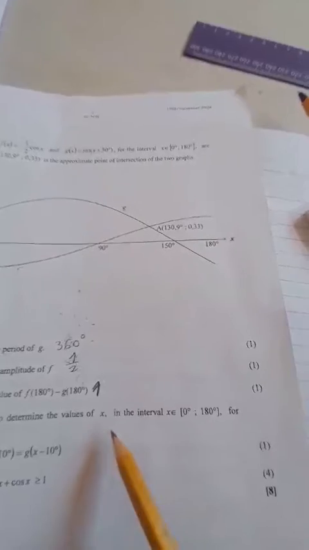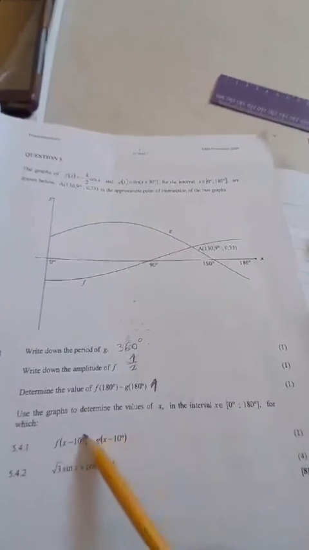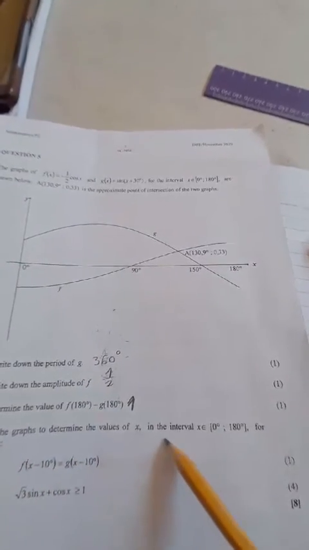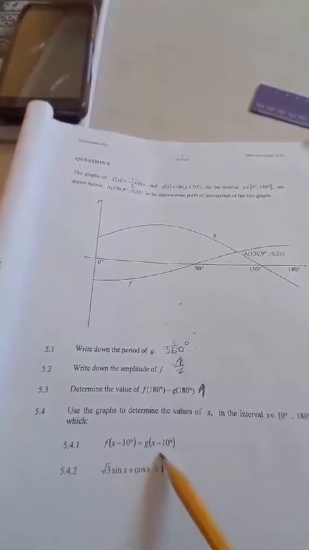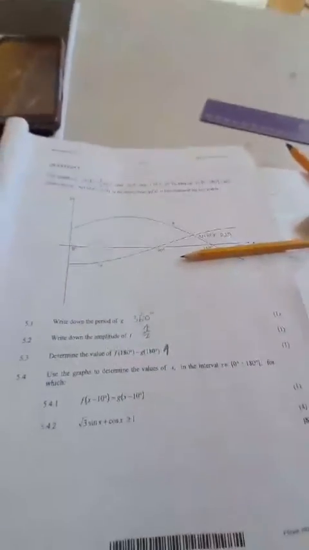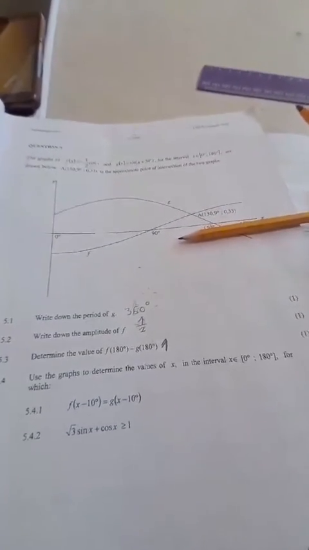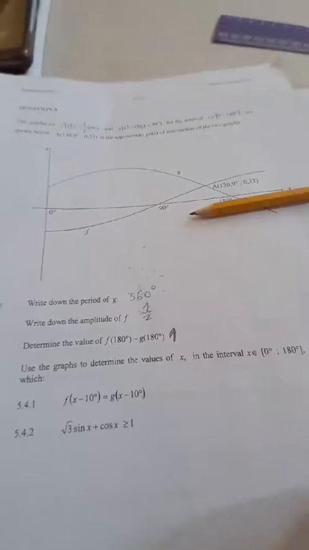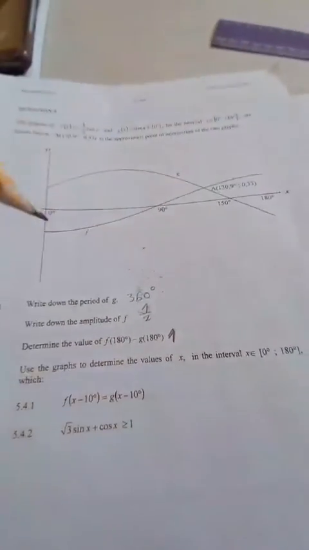And then use the graphs to determine the values of x in the interval for which f of x minus 10 is equal to g of x minus 10. Oh, they're talking about this point here. And remember what I said. They moved these two graphs to the right, since they said minus 10 degrees. If it was plus 10 degrees, they would have moved them to the left. Since it's minus 10 degrees, they move them to the right.